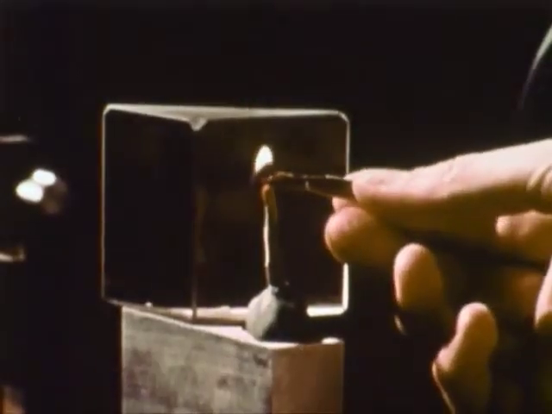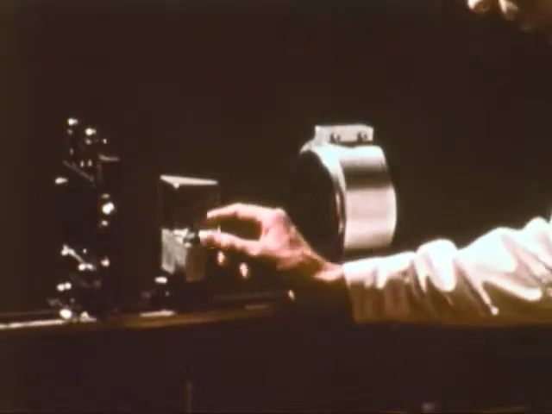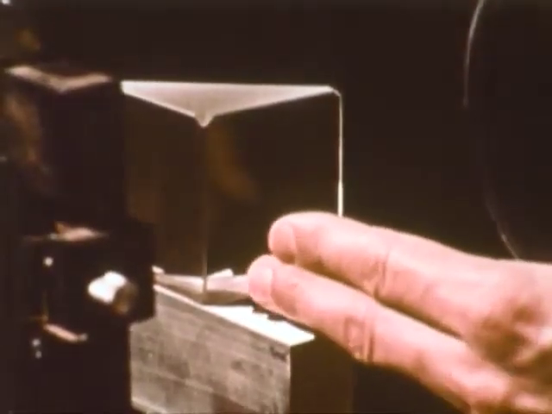There are an increasing number of practical laboratory applications of holography. Here, the effects of heat are made visible. Even very subtle heat effects are clearly visible.